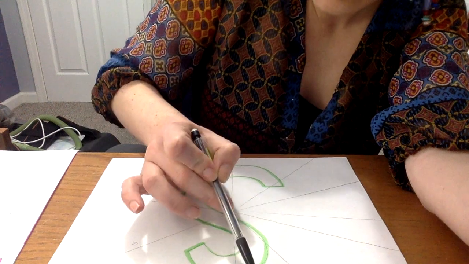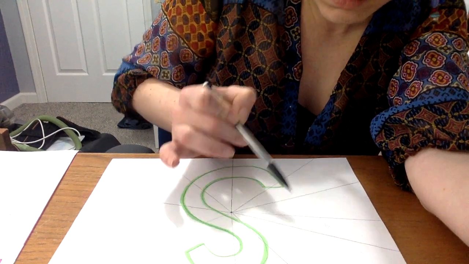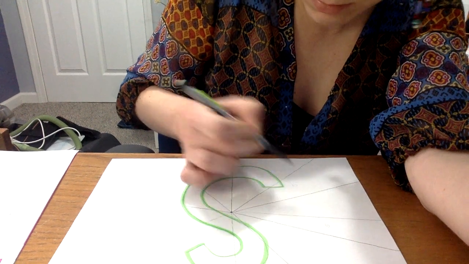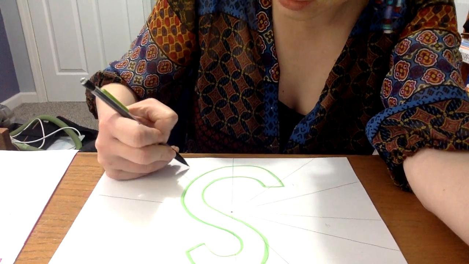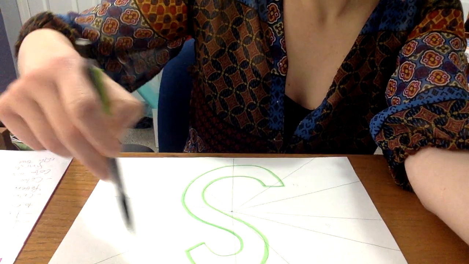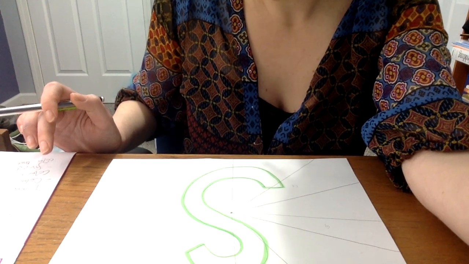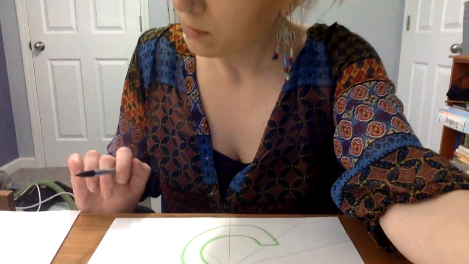Skip a space, G. Skip a space, G. Skip a space, G. Skip a space, G. Skip a space. So now that'll be perfect. Every other section will be green. So you can go ahead and get that colored in. And in part 2, I'm going to tell you how to continue on with this lesson.